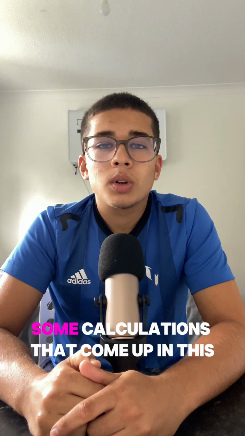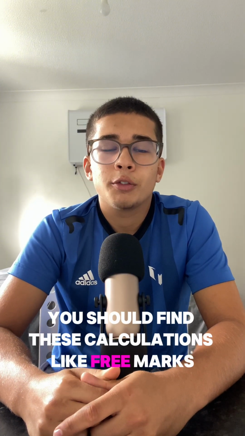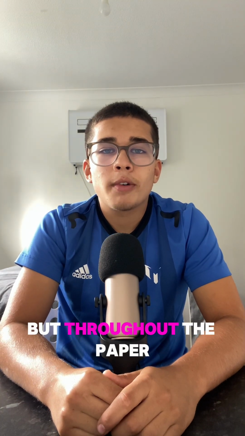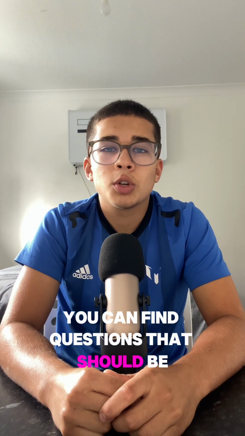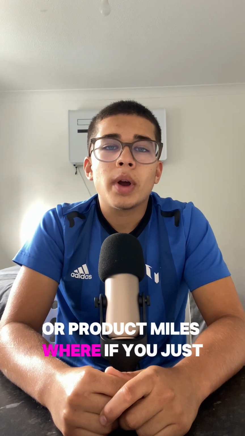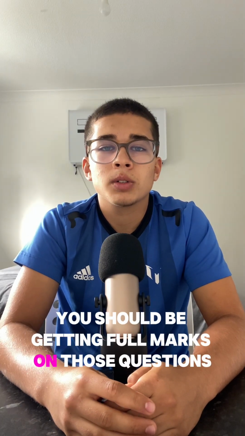There's also often some calculations that come up in this, but if you're any good at maths, you should find these calculations like 3 marks, because they're usually to do with the area of shapes or tessellations. It comes up most in section C, but throughout the paper you can find questions that should be like common sense to you, because they might be about climate change or product miles, where if you just put your thoughts coherently on the page, you should be getting full marks on those questions.